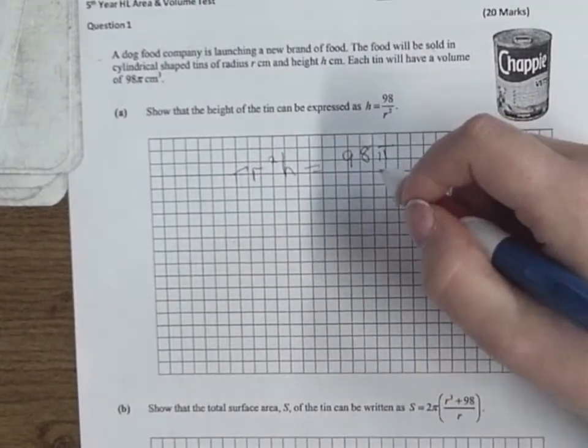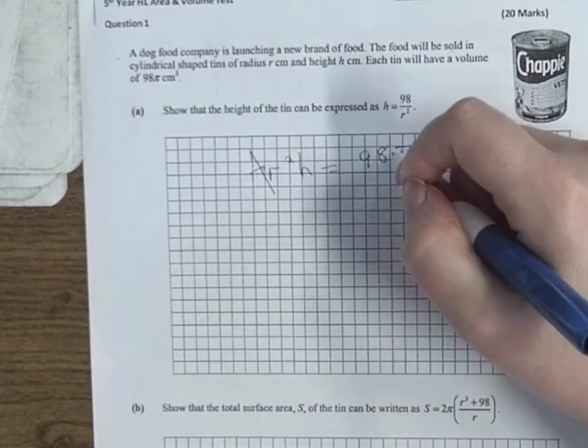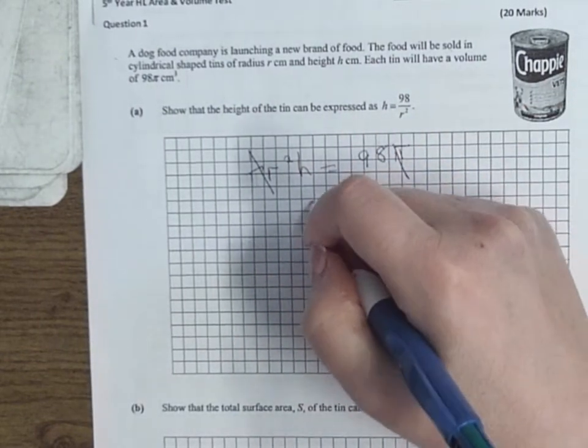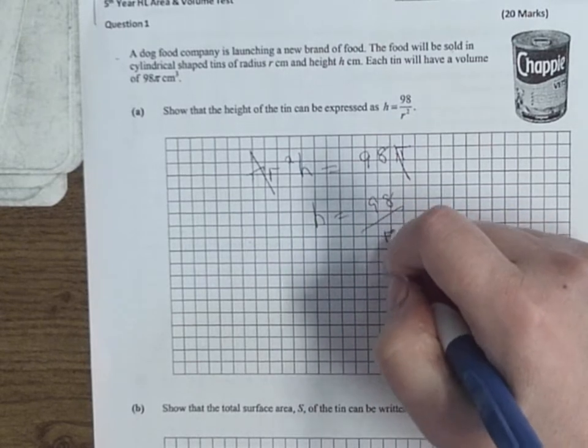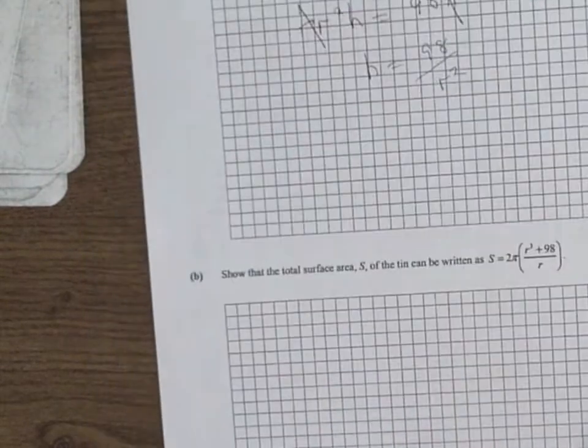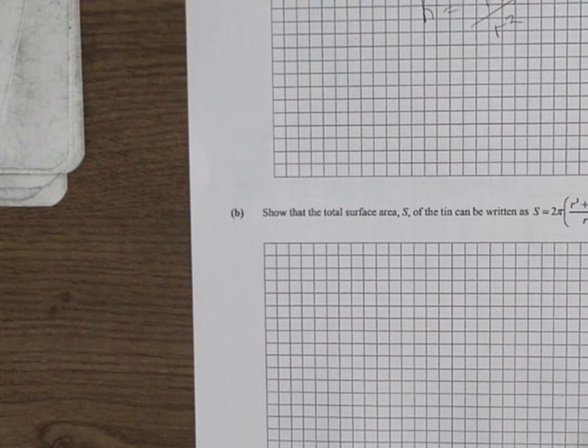So pi r squared h equals 98 pi. The pi's cancel, right? And you can rearrange so you get h is equal to 98 over r squared. 10 marks for that, okay? A very generous 10 marks for that.